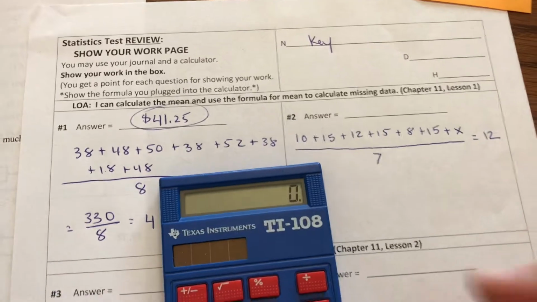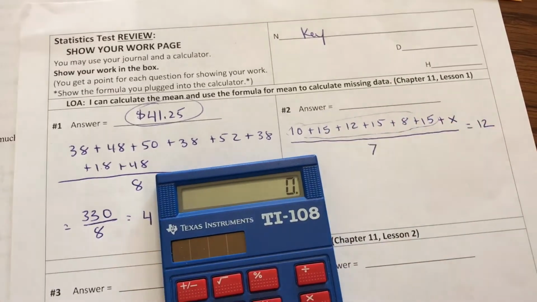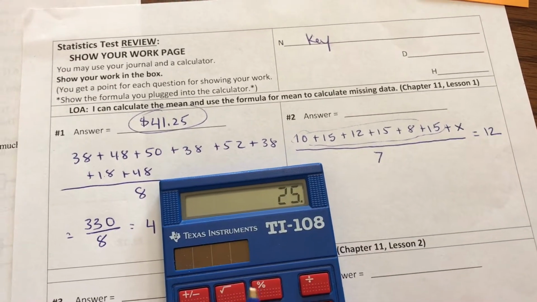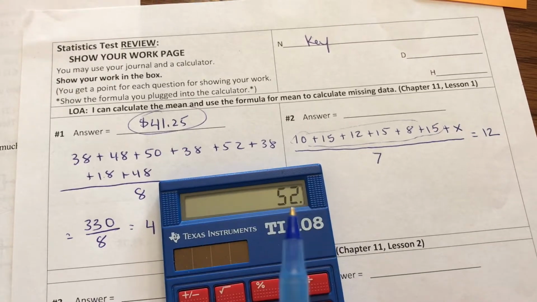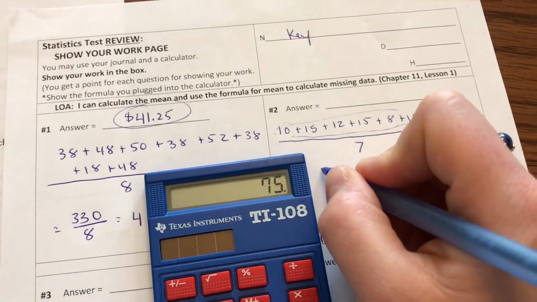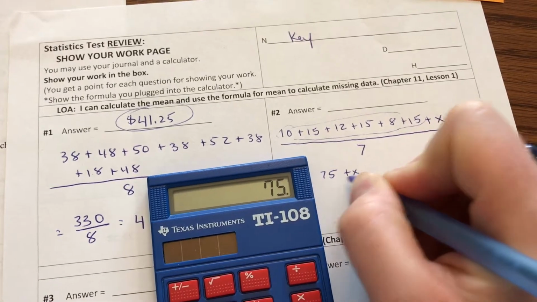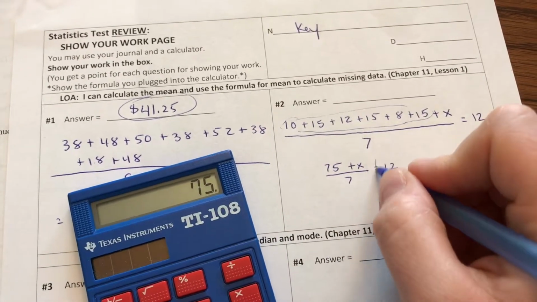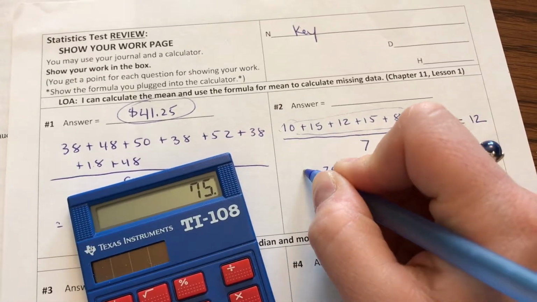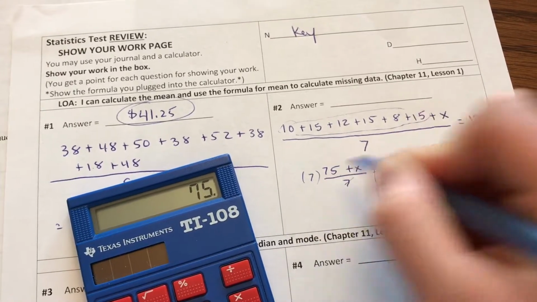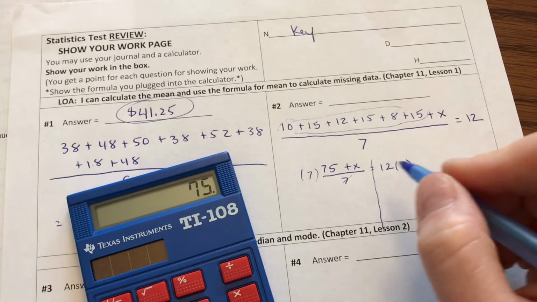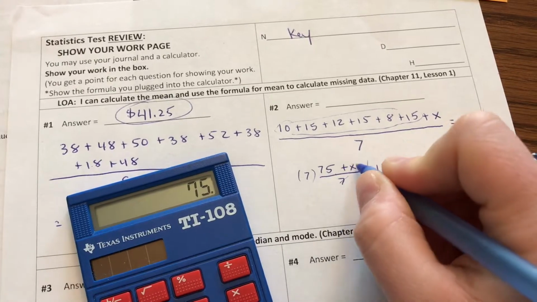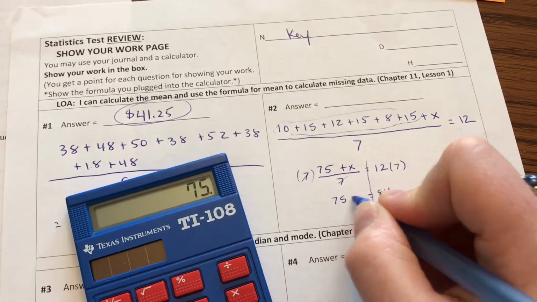So I'm going to simplify this. Let's add these together here. 10, 15, 12, 15, 8, 15. That would be 75 plus X divided by 7 equals 12. So now we need to solve for X. Let's get rid of the 7 first. The inverse of division is multiply, so multiplying both sides by 7. 12 times 7 is 84. So 84 equals, this is what's left, 75 plus X.